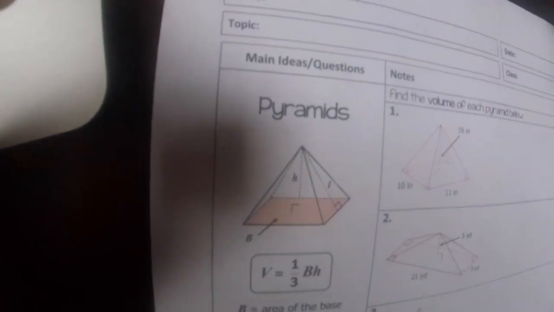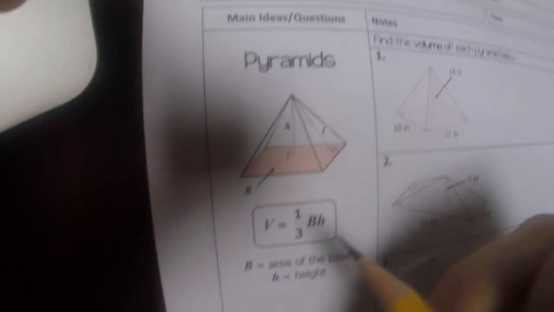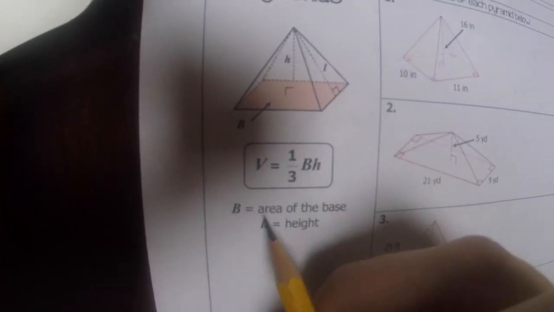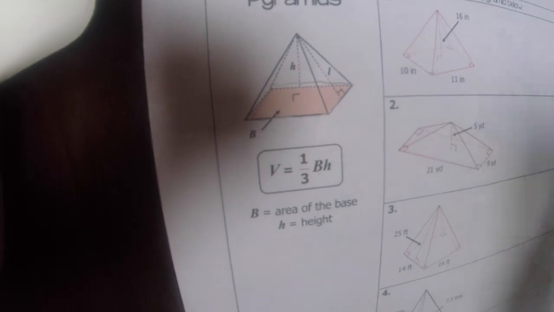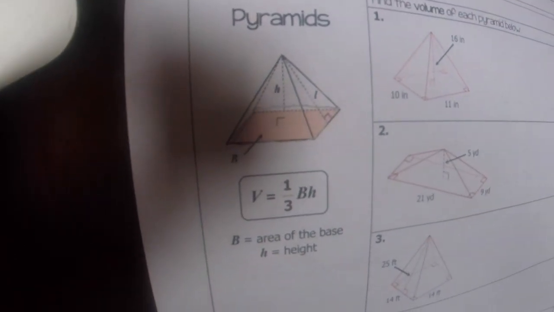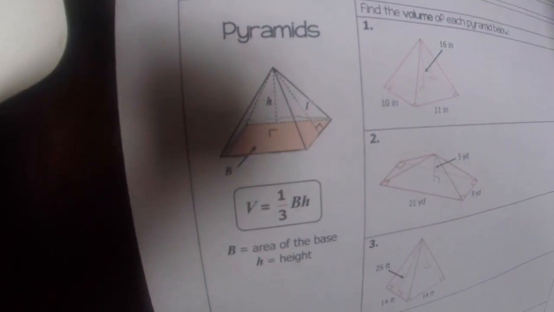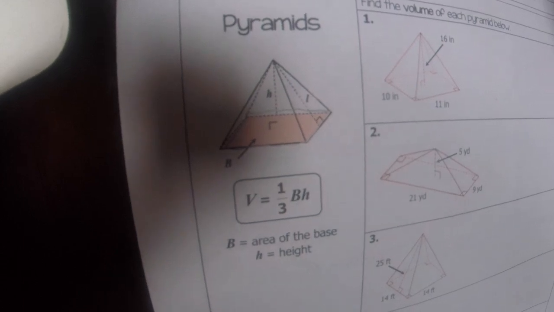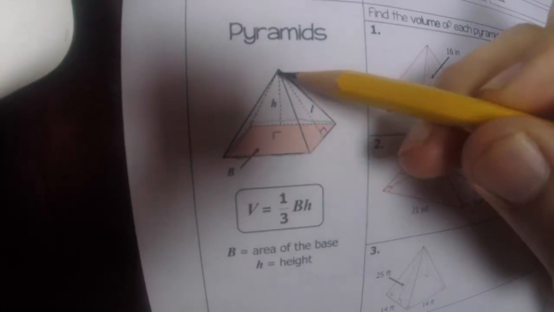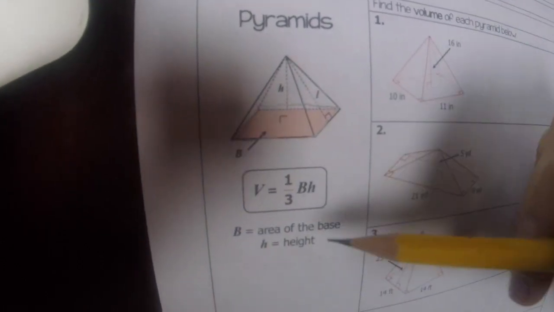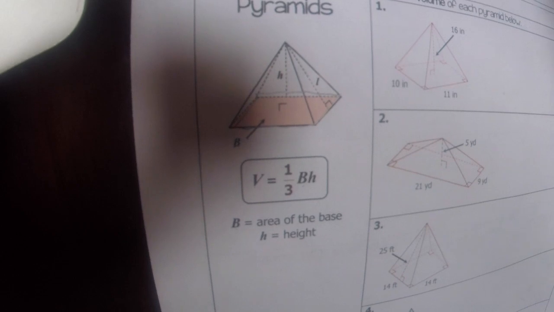All right. So in order to find the volume of a pyramid, we have to do the fraction 1/3, multiply it by B, which is going to be the area of the base. And the base of a pyramid is exactly what you would think it would be. It's the square or rectangle that is at the bottom of the pyramid. So we have to find the area of the base and then multiply it by however high up the pyramid goes. All right, 1/3 times the area of the base times the height of the pyramid.